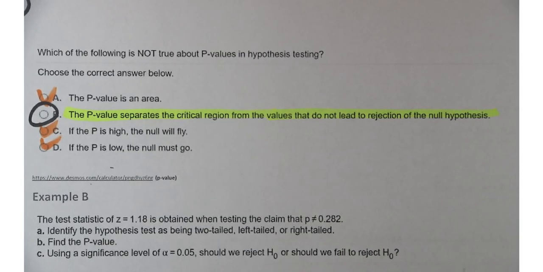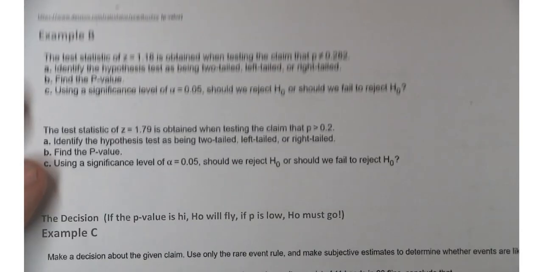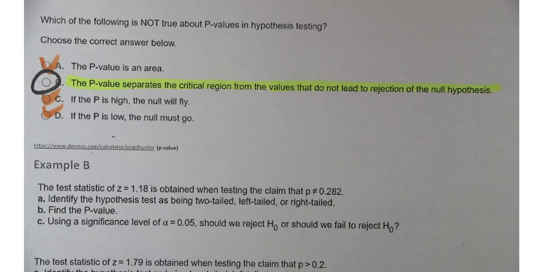Now, let's do some testing of p-values. Let me flip it over here real quick.